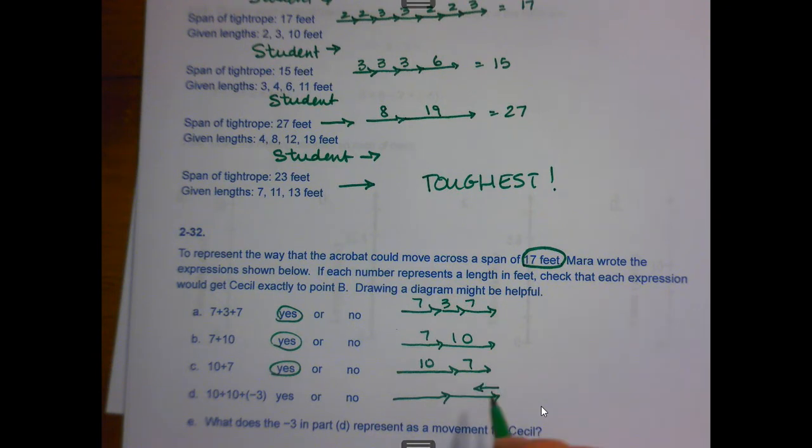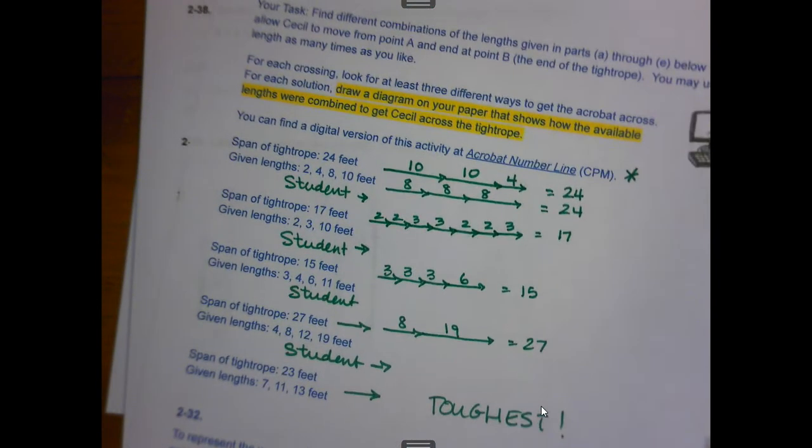And I didn't draw that to scale very well. That also gets me to 17. The negative 3 means that Cecil goes backwards. Not such a tough question for you guys.